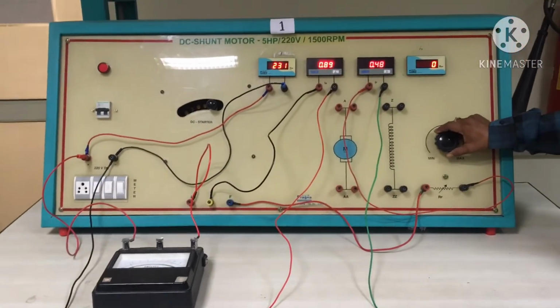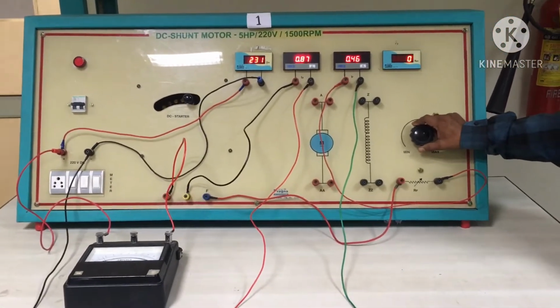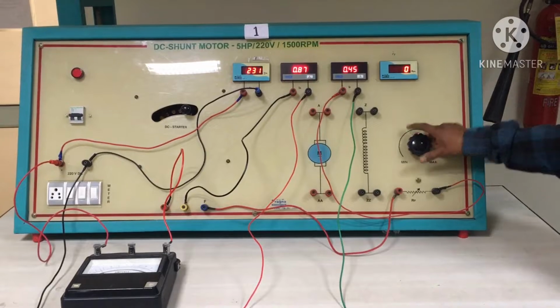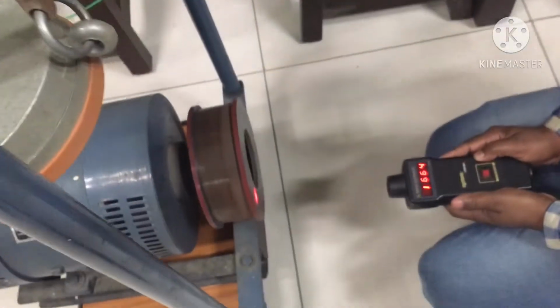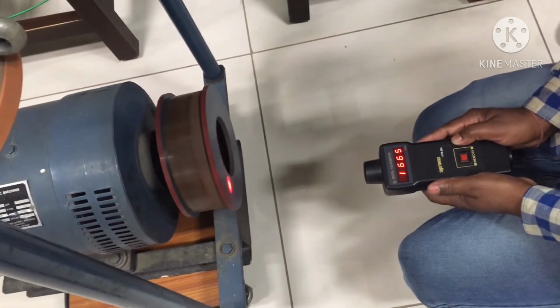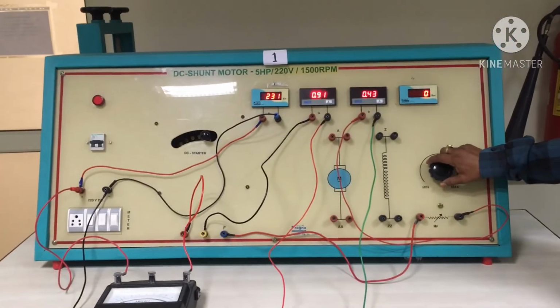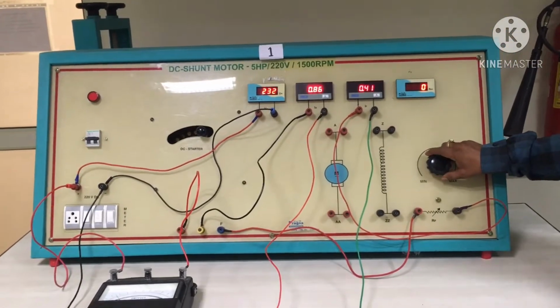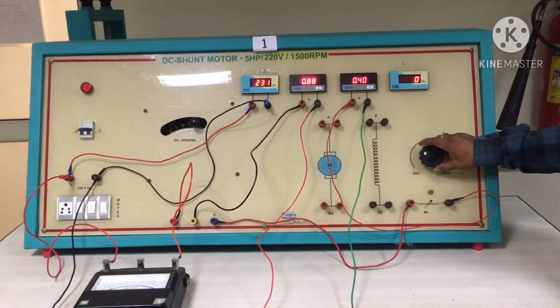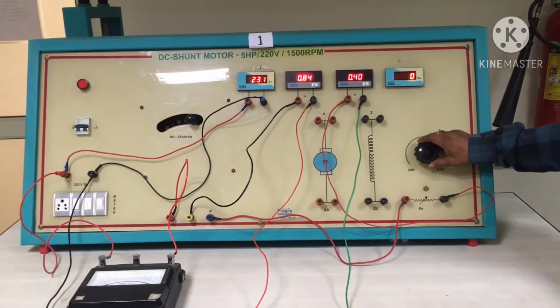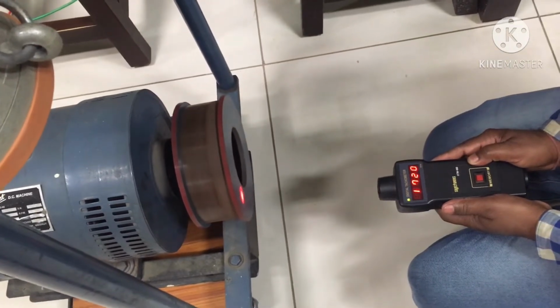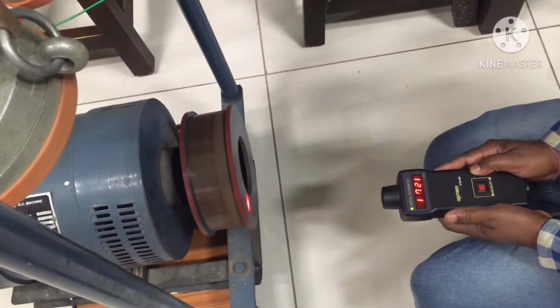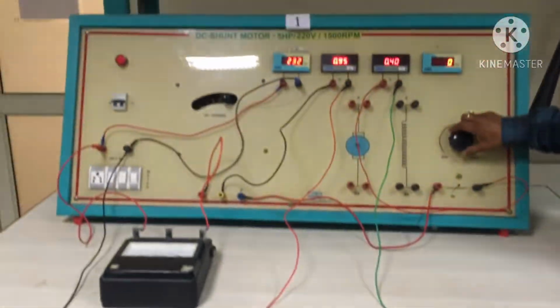Now we are going to set the field current to 0.45 amperes by adjusting the field winding rheostat. Now we can see the speed of the motor is 1665 rpm. Now by adjusting the field winding rheostat, we are going to set the field current to 0.4 amperes. At this field current, the speed of the motor is 1721 rpm.